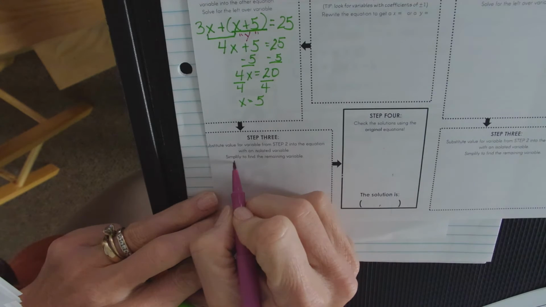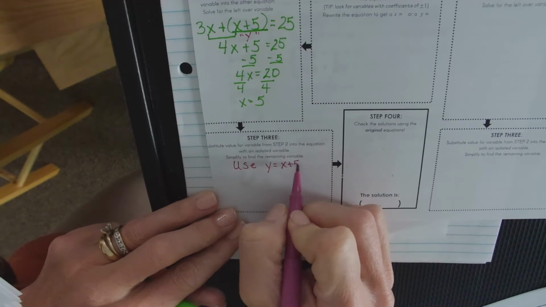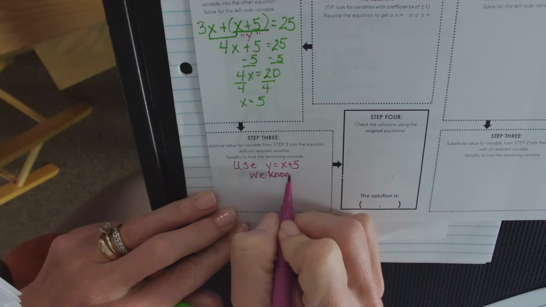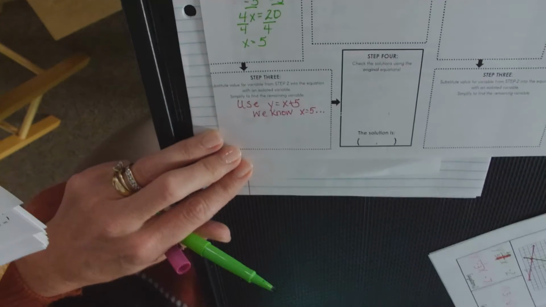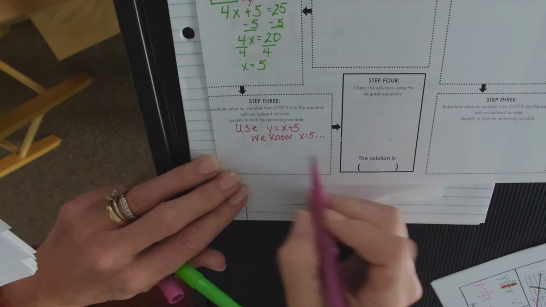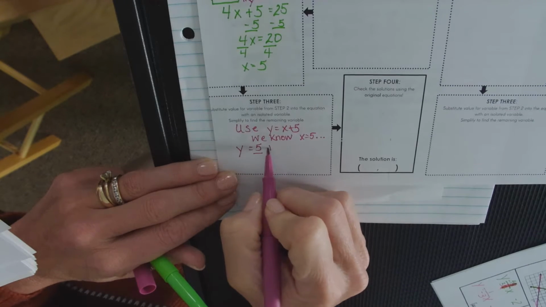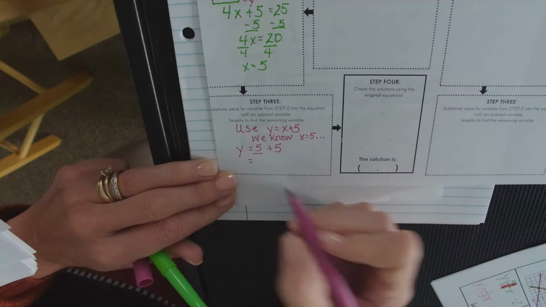I'm going to use y equals x plus 5. And we know x equals 5. So we substitute again. Y equals 5 plus 5. What's 5 plus 5? 10.